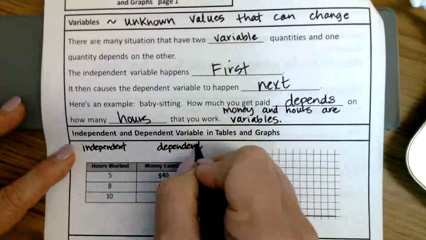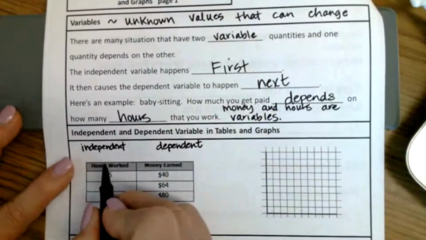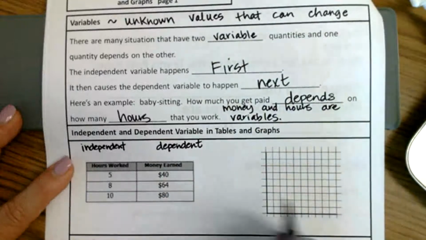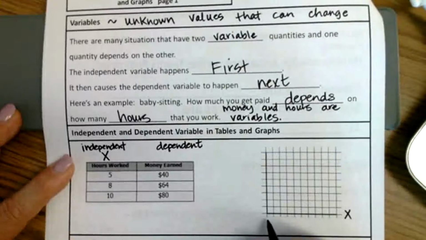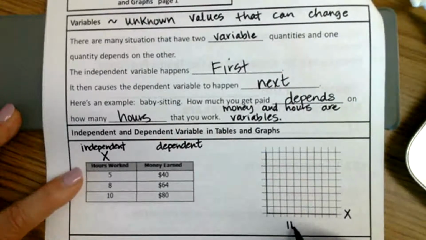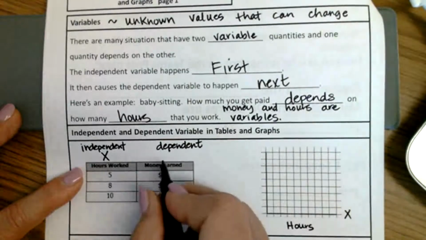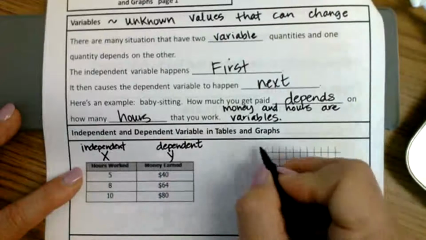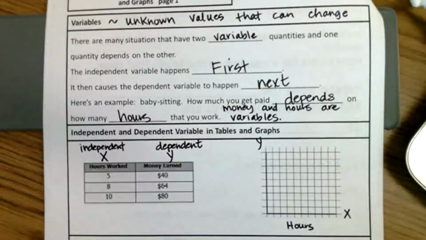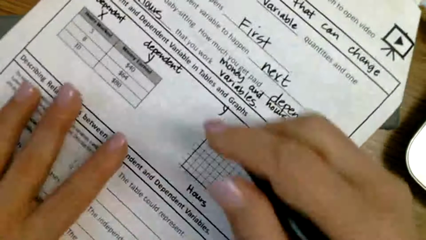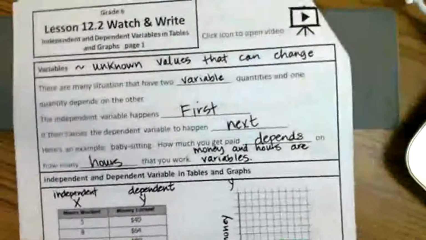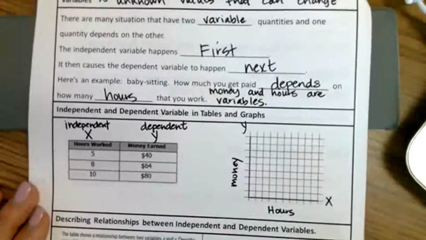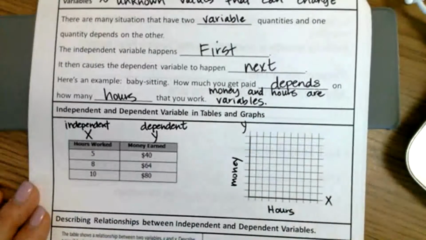Now when we do a graph, we put the independent variable on the x-axis. So the x-axis is here, okay? And we're going to call this hours worked. Then the dependent variable goes on the y-axis. The y-axis is here, and we're going to call this money earned. So independent variable goes on the x-axis, dependent goes on the y.